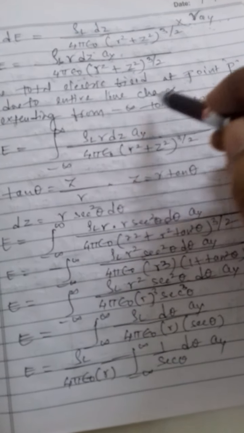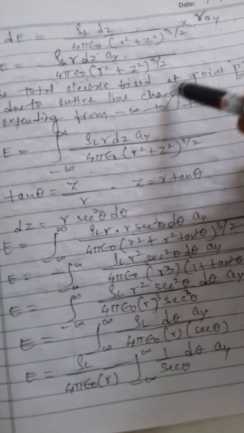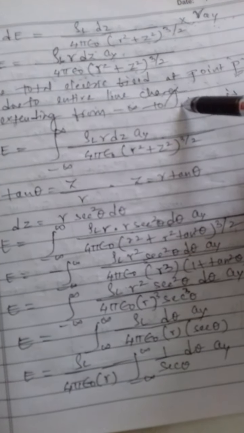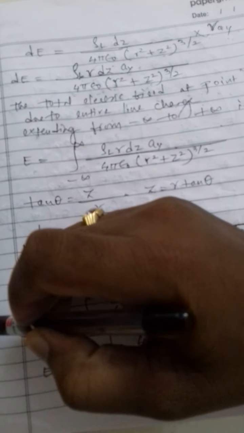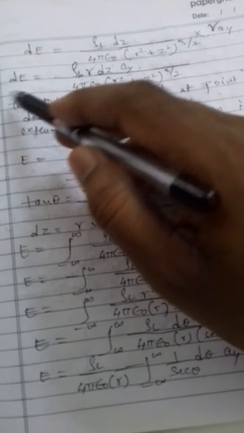Now the total electric field at point P due to the entire line charge, extending from minus infinity to plus infinity, is E is equal to, because the equation which we have got is only for the differential element, that is the incremental element considered along the infinite line charge, that is an incremental electric field.